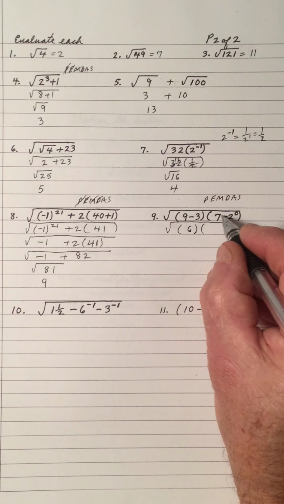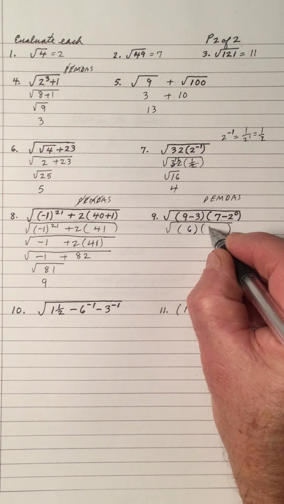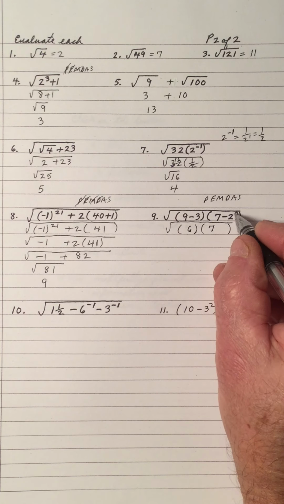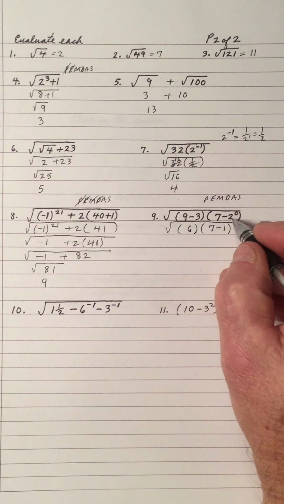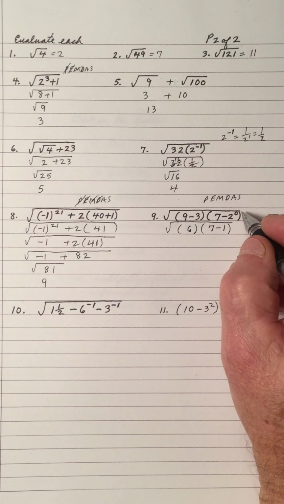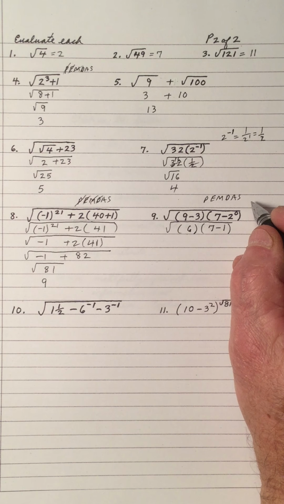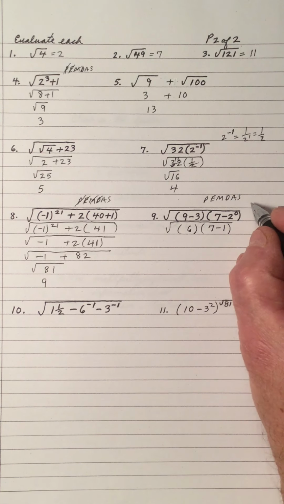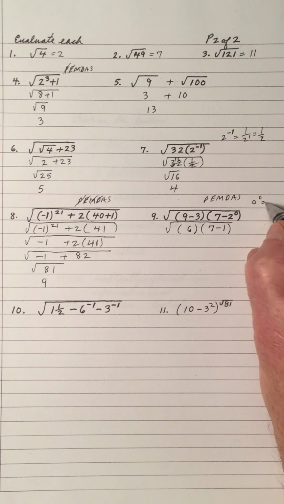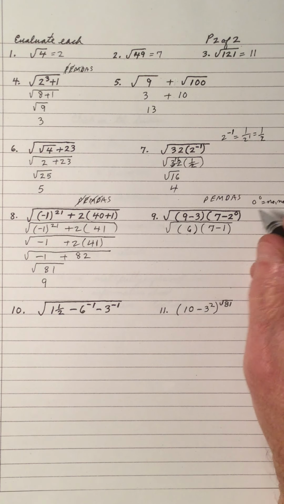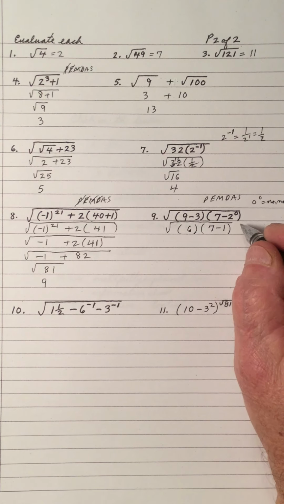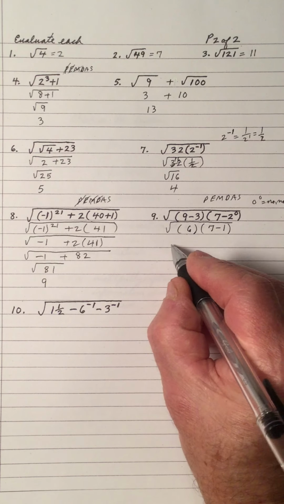And we have to do the inside of this one, so we have to work the exponent here first. So 2 to the 0 is 1. Any number raised to the 0 is 1 except 0. Remember, 0 to the 0 is undefined. It's a no-no. We can't do it. But any other number raised to the 0 power is 1.